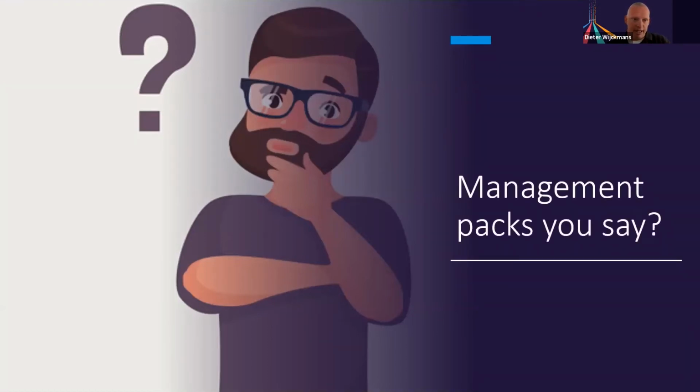So one of the key things is, if we implemented everything and our operations manager environment is working, we need to go into management packs. Management packs can be scary in the beginning for a lot of people because they are so vast and there are a lot of things coming in.